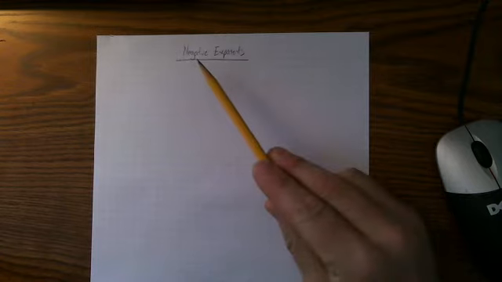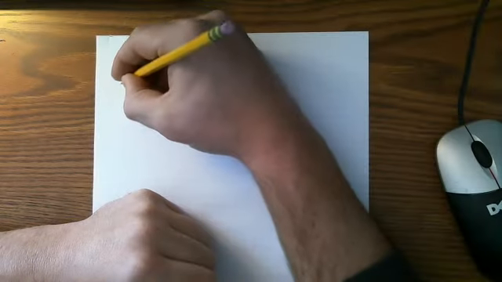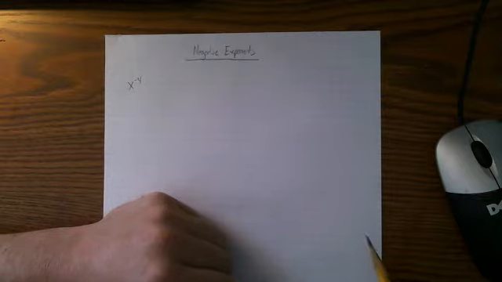Welcome back. Today we'll be doing negative exponents. Negative exponents simply mean take the reciprocal, or I belong on the other side of the fraction. So, for example, x to the negative fourth power.